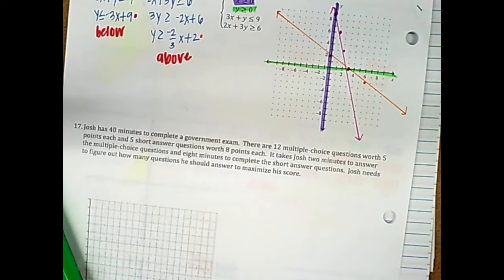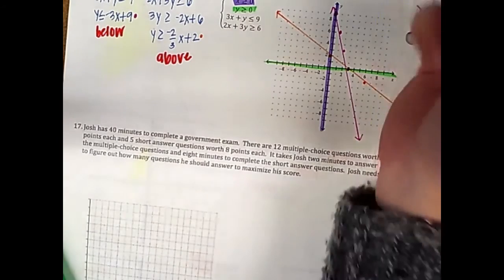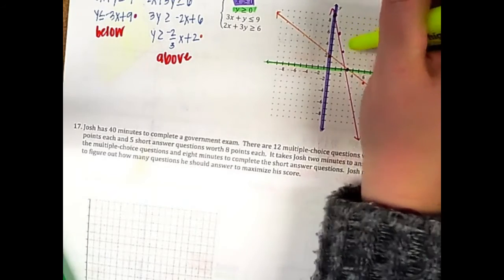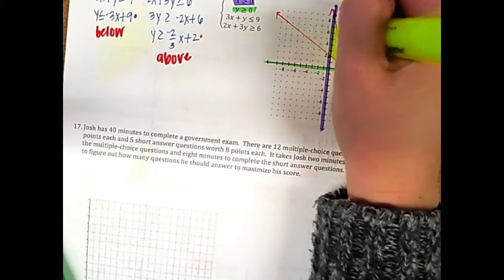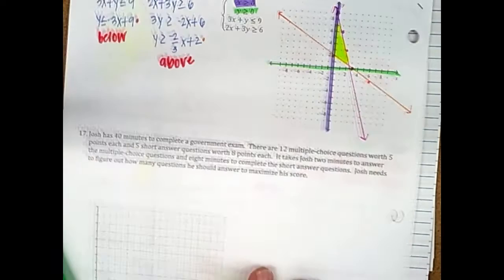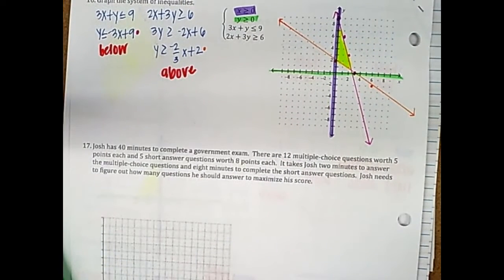Okay, so now is for our common shading area. So we are going above the orange, below the pink. So above the orange, below the pink, so my common shading area is this area right there. And that does it. Okay, so last problem.